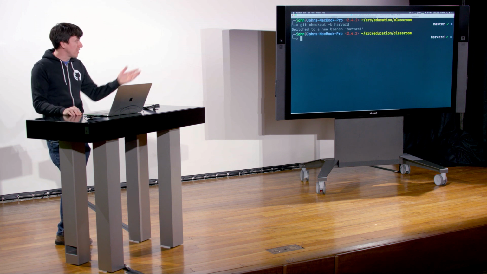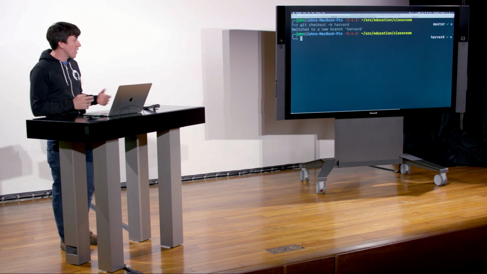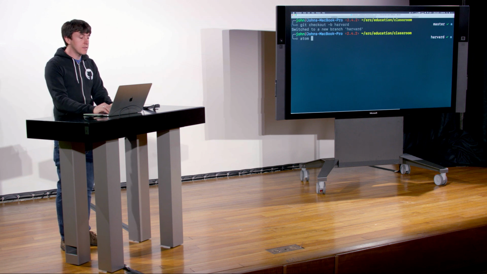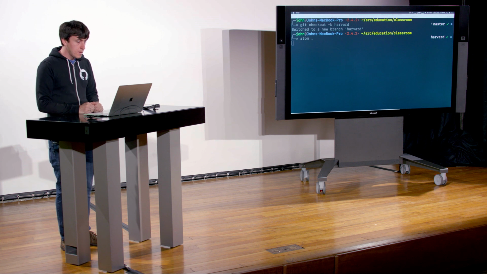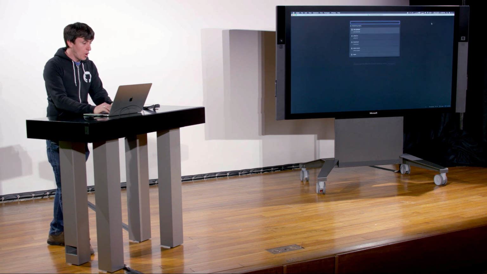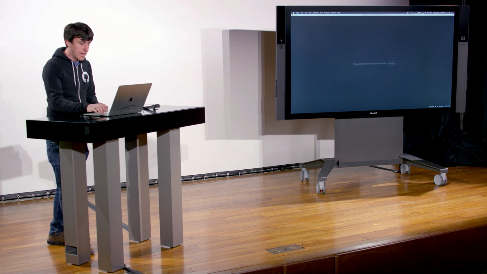I'll make the branch. You'll notice on the right-hand side, it's updated. I'm on the Harvard branch. The next thing that I'm going to do here is open up my text editor. So I'm using Atom, which is GitHub's text editor. And I'm going to open up a file called header.html.